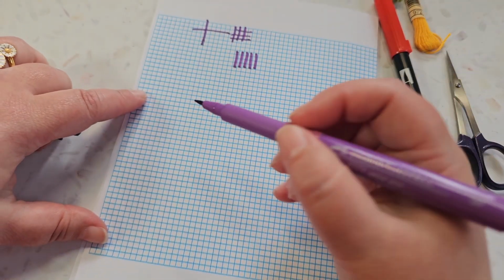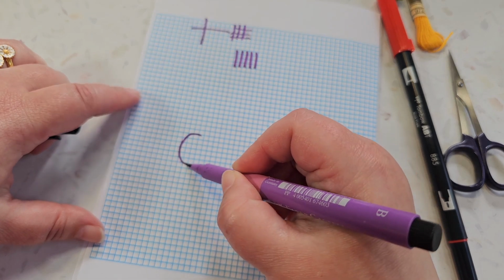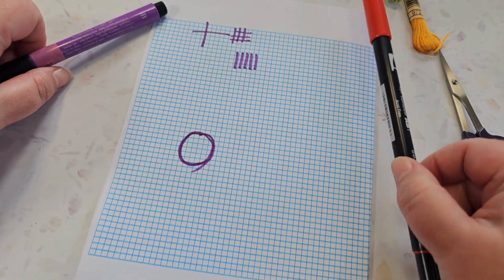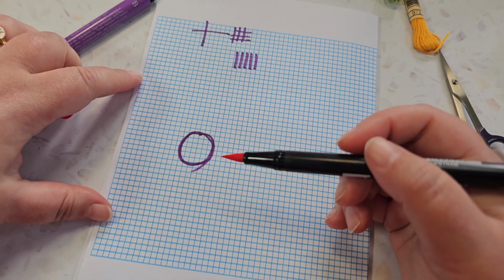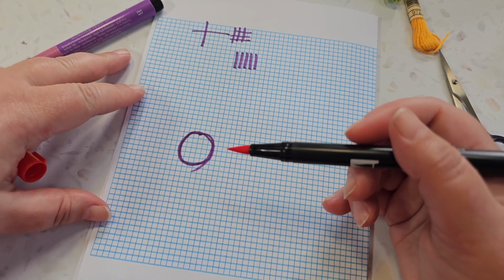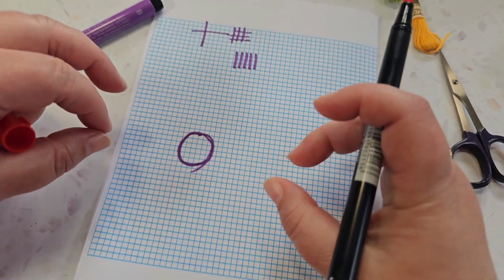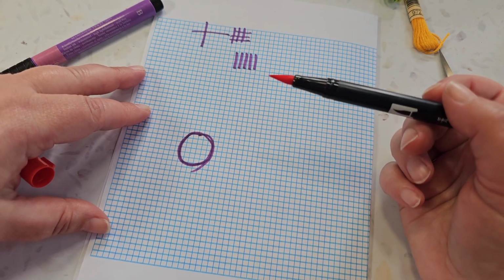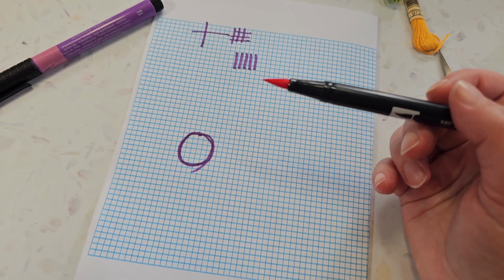So let's say we want to stitch a circle. So here I have drawn a circle, and I find I get the best result when I do satin stitch when I start from the widest part of the shape and then work my way towards the narrower parts. Oftentimes the widest part is in the middle, but not always.